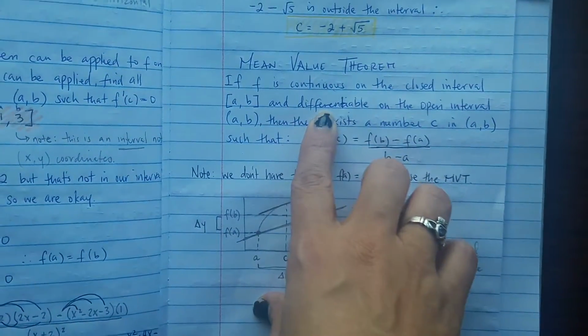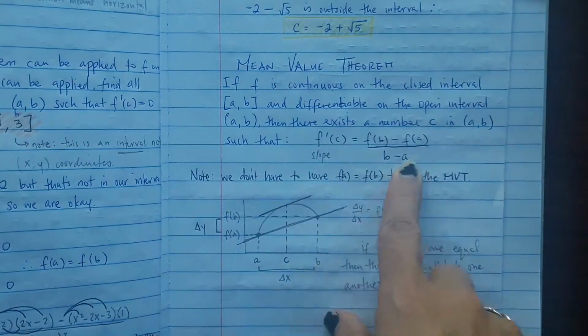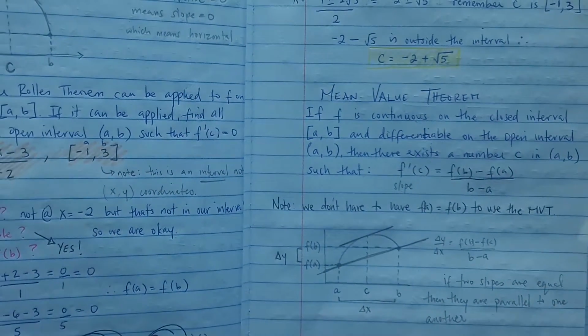Again, there's an actual direct correlation between the mean value theorem and Rolle's theorem. I'm actually going to do that in another video. So stay tuned and let's practice.